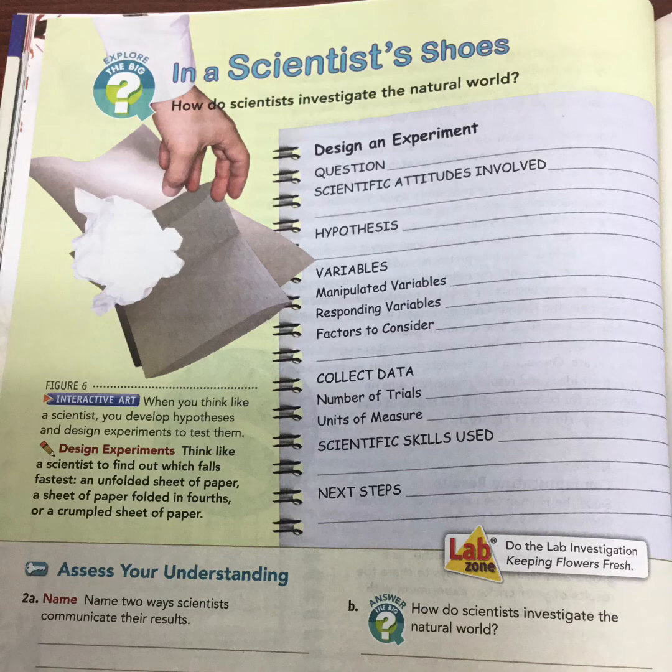Write down your question, your scientific attitudes involved, a hypothesis, the variables, the manipulated, the responding, factors to consider. Collect data, number of trials, unit of measure, scientific skills used, and next steps. Just do the question and hypothesis and variables for this part.